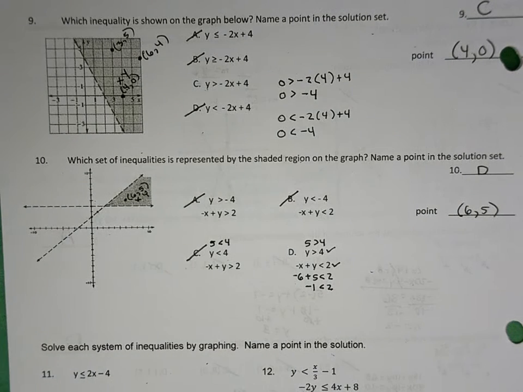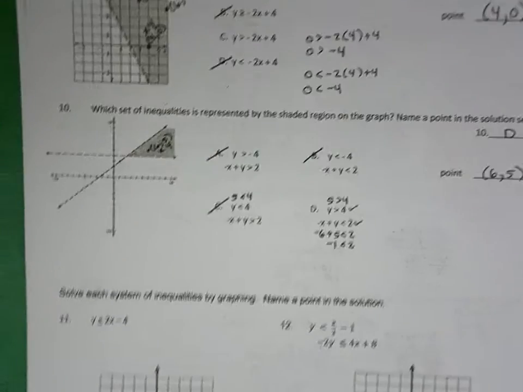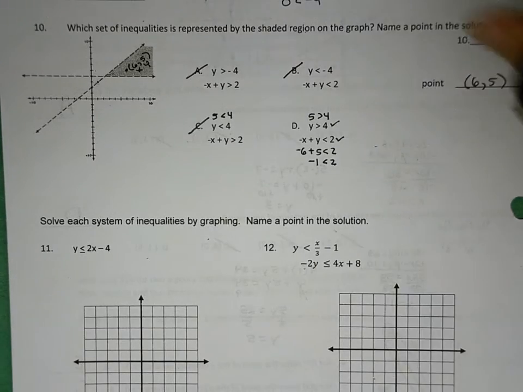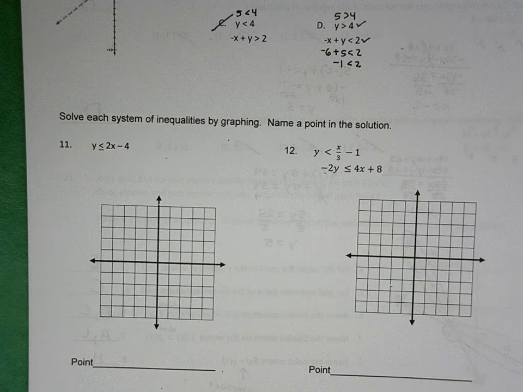Okay, here we go. Next up, we've got numbers 11 and 12. In 11 and 12, you're actually asked to do the graph yourself, as opposed to 9 and 10 where we were just asked to identify the graph that corresponds to the given inequalities. Okay, so number 11, y is less than or equal to 2x minus 4. Okay, here we go. First things first.